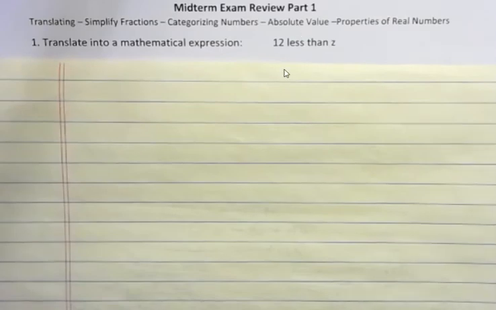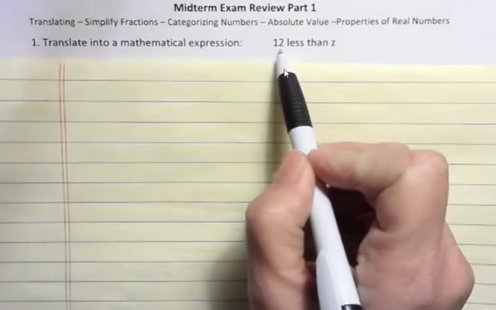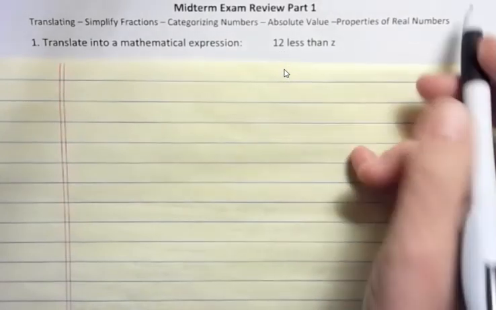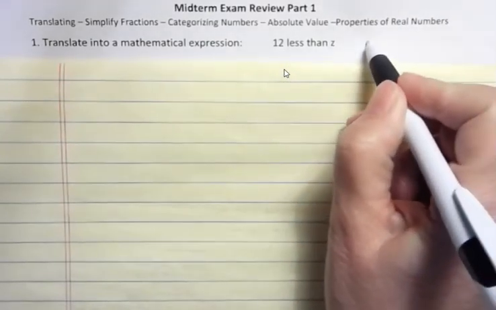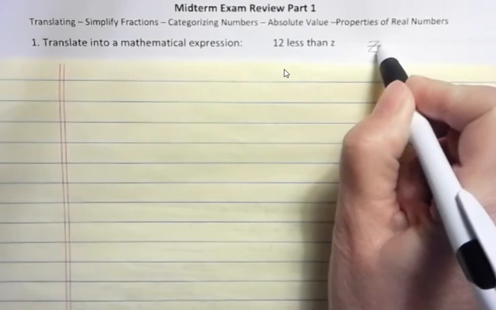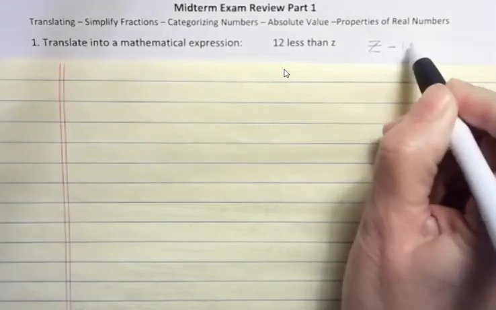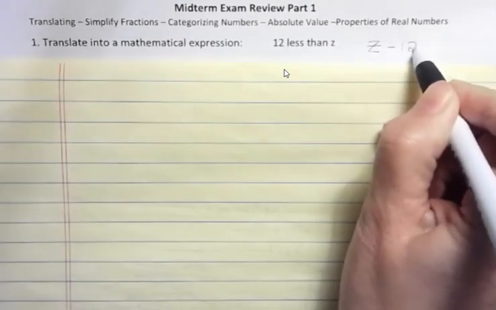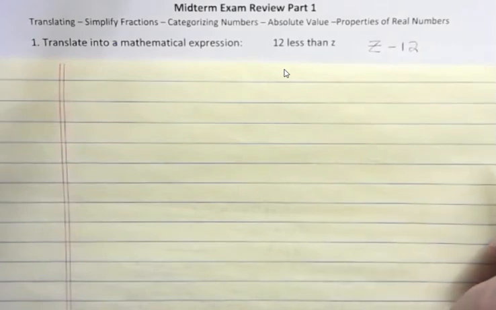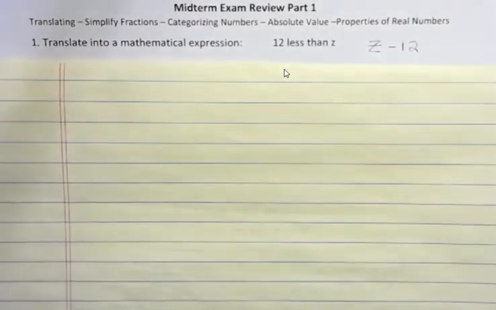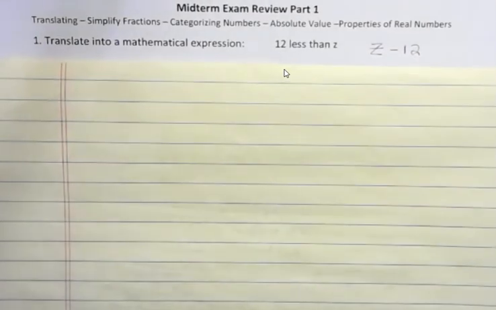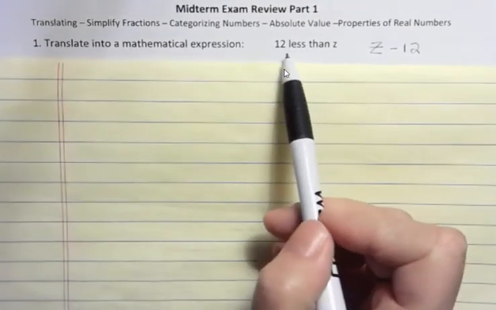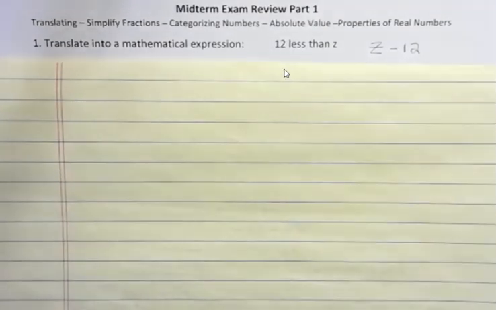I just wanted to remind you, if you have something that says 12 less than z, then it's z that comes first, because you're saying we want 12 less than that. If you want 12 less than my age, you have to know my age before you can take 12 away from that, right? So 12 less than z is z minus 12. It would have to say 12 is less than z before we had an inequality there.